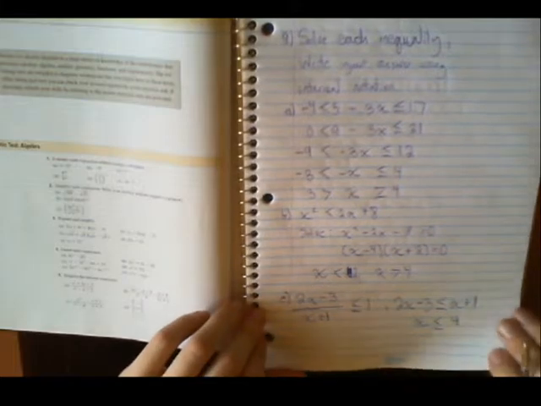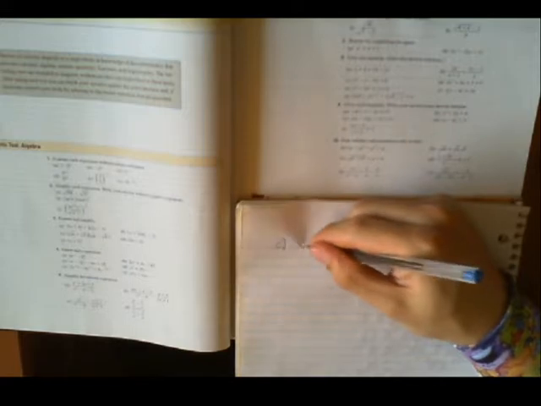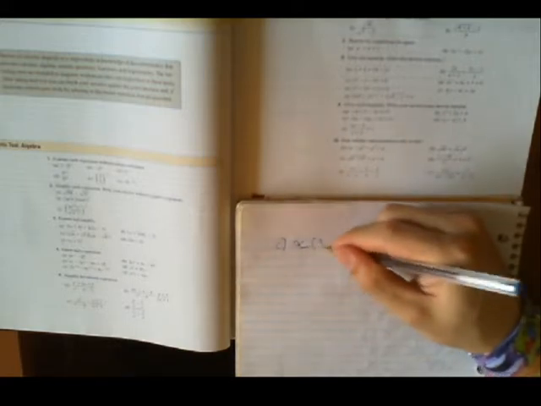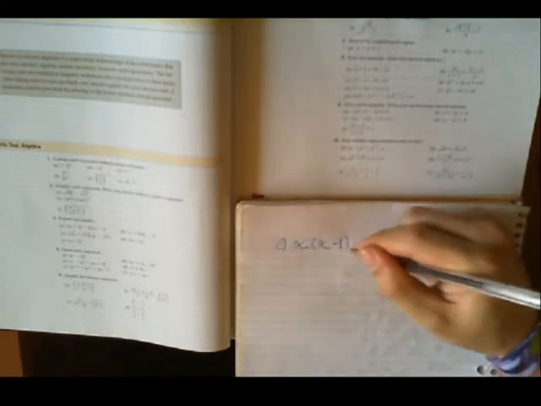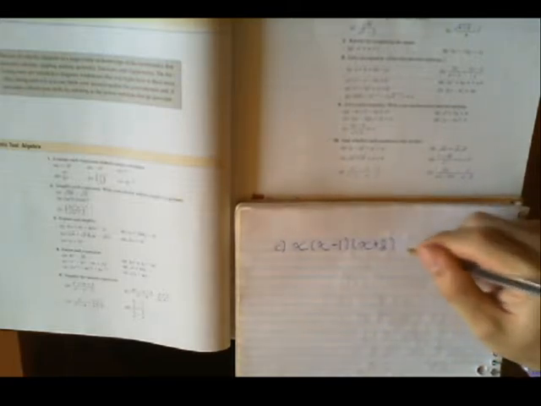Okay, let's go to C now. God, man, I'm rusty. C is x times x minus 1, x plus 2, is less than 0. This is degree 3. This is going to be 3 ranges.